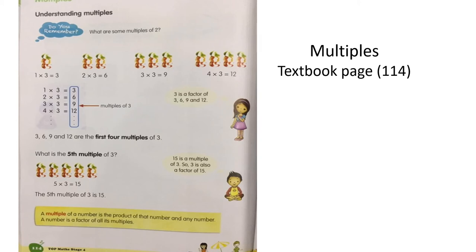Again, what is the second multiple of 3? 2 times 3 equals 6. What is the third multiple of 3? It's 9. The fourth multiple of 3 is 12, and the fifth multiple of 3 is 15. As you know, 5 times 3 equals 15. So 15 is a multiple of 3, and 3 is also a factor of 15. So 5 and 3 are factors of 15, and 15 is a multiple of 3 and a multiple of 5.